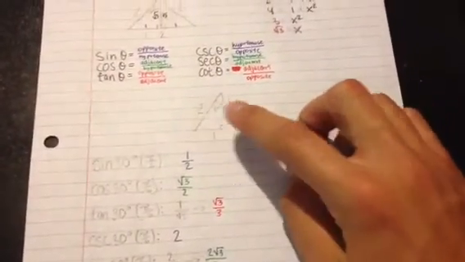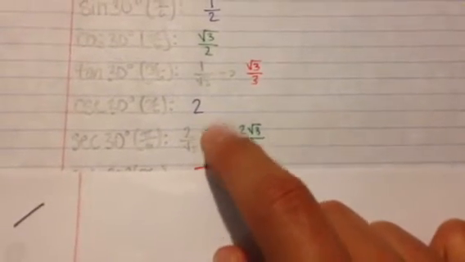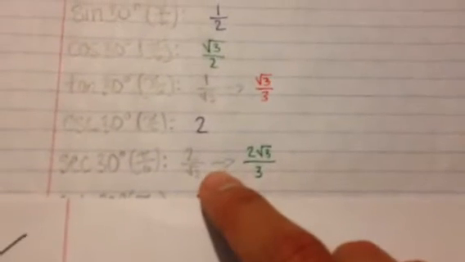So 2 over the square root of 3. Again, just like the tangent, this is technically correct, but you want that to be rationalized on the bottom. So in order to rationalize the denominator, same thing as before, multiply both the top and bottom of the fraction by the square root of 3. So you're left with 2 times the square root of 3 over 3.